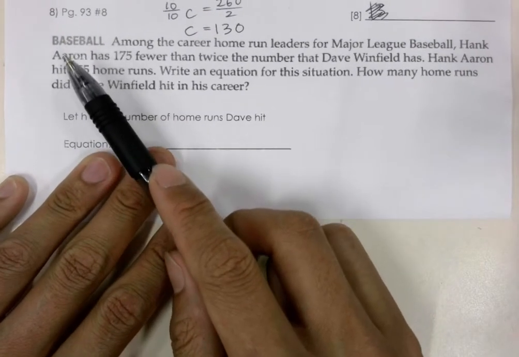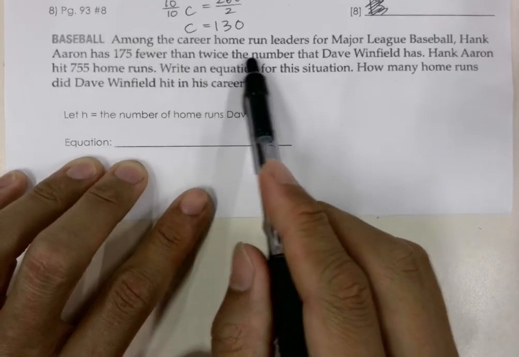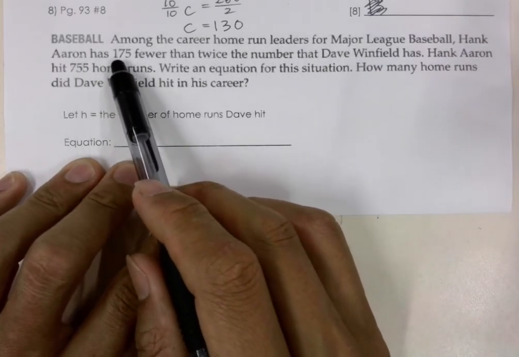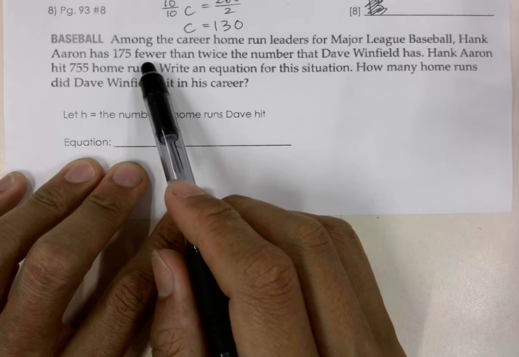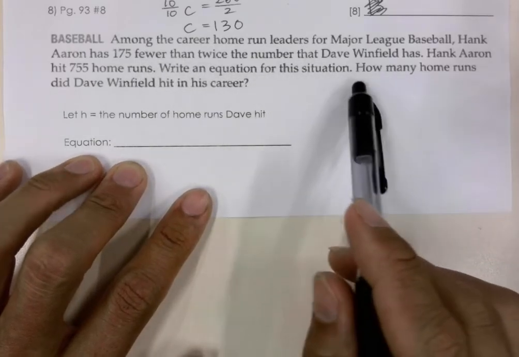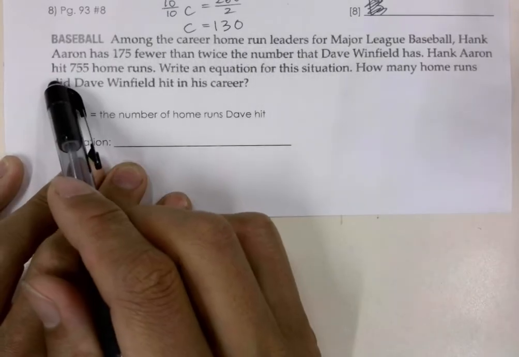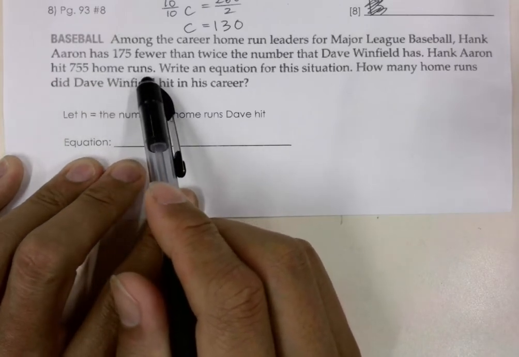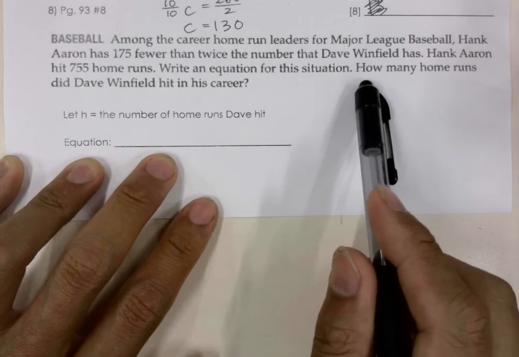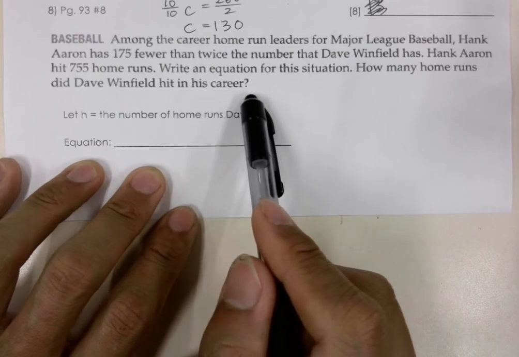Number 8 gives us a situation involving baseball. Among the career home run leaders for baseball, Hank Aaron has 175 fewer than twice the number that Dave Winfield has. They're talking about home runs here. Hank Aaron hit 755 home runs. Write an equation for this situation and find out how many home runs Dave Winfield hit in his career.